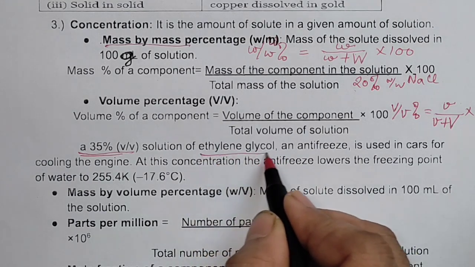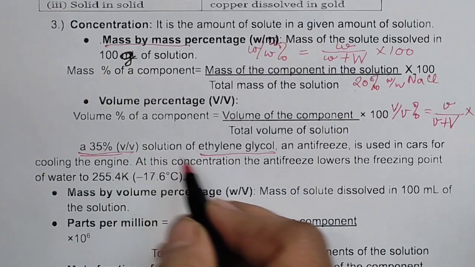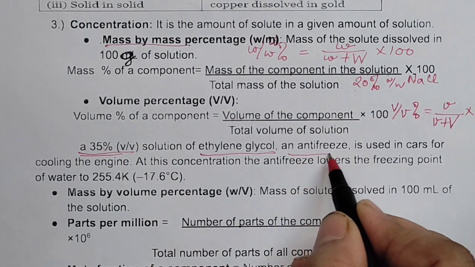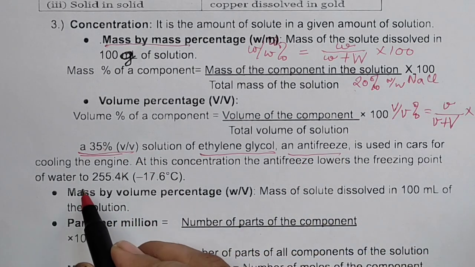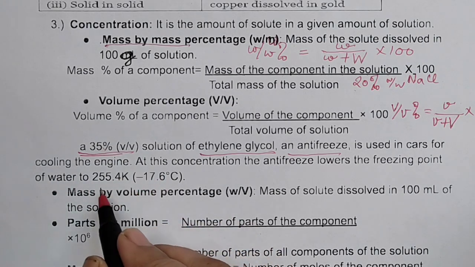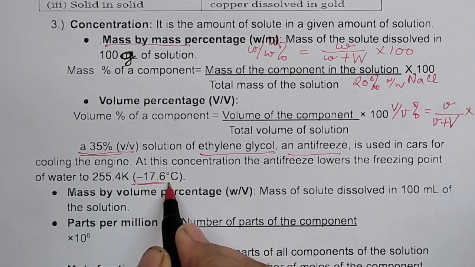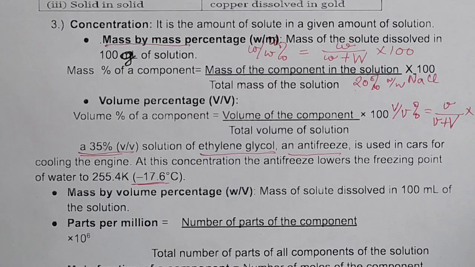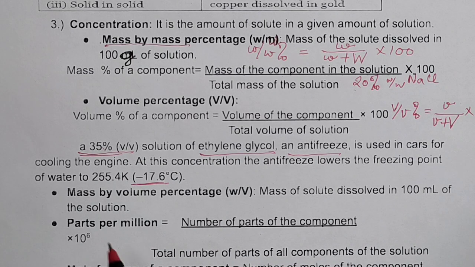Like this much percentage volume by volume ethylene glycol. It's used as an antifreeze in the cars, that is cooling the engines. At this temperature, it lowers the freezing point to around minus 17.6 degrees Celsius. So you should just have an idea about it.